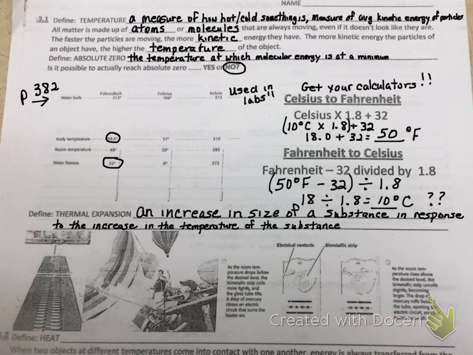Basically, what thermal expansion means is the hotter something gets, the more it's going to move around, and the more space those particles are going to take up. Like, for instance, my hands and feet will swell during the summer when it gets really hot. That's because I'm moving around, doing stuff. My body temperature probably doesn't increase, but my molecules are moving more, and so everything expands.